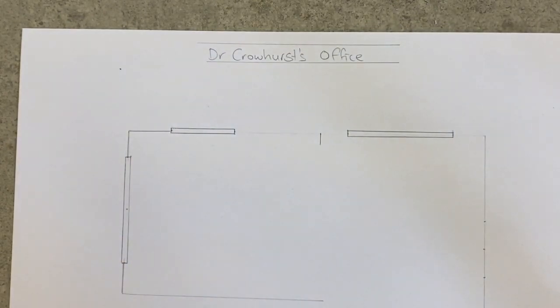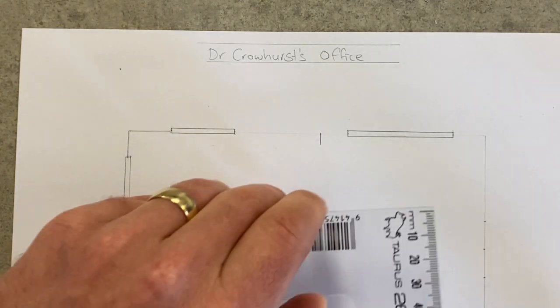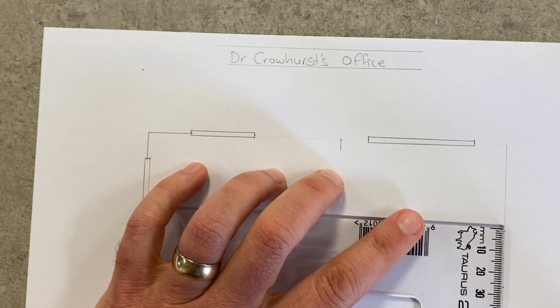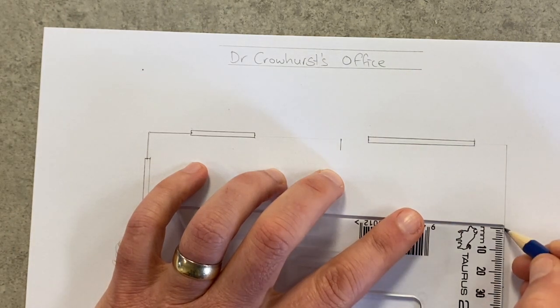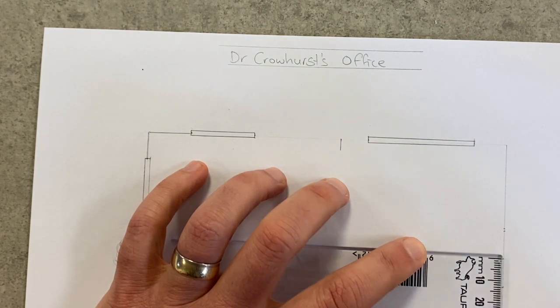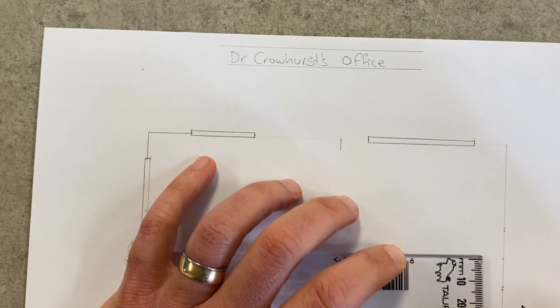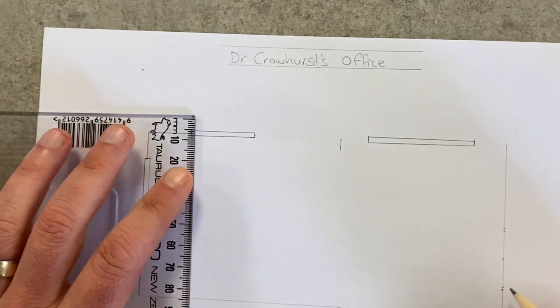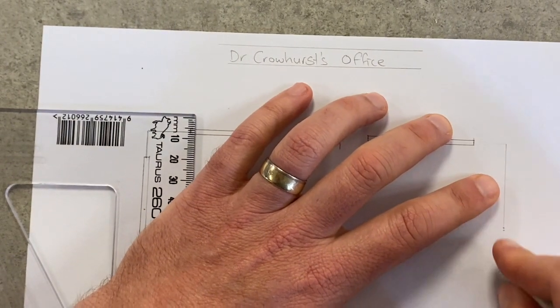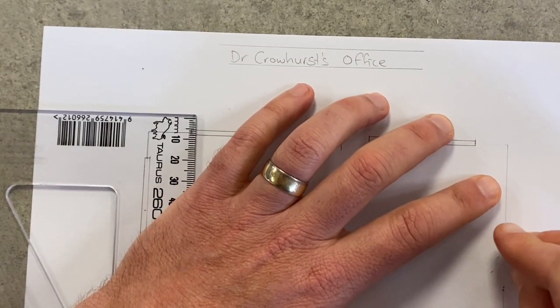Let me just double check that's 1.3. Maybe 1.4. So I'll just go to 1.4, an extra millimeter. Okay, so I've marked them there. I've got the dot just inside there, so I'll rub out there.